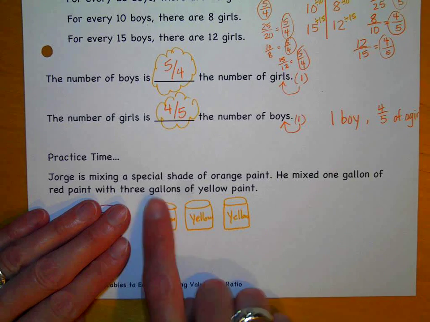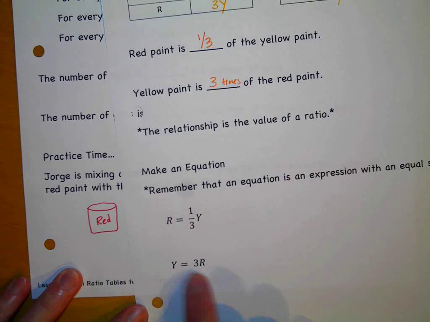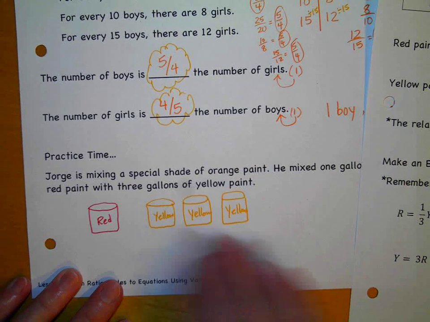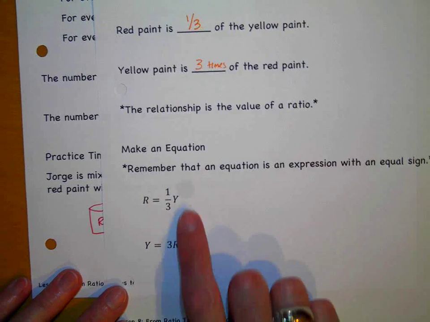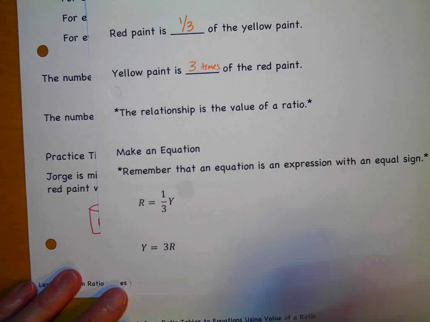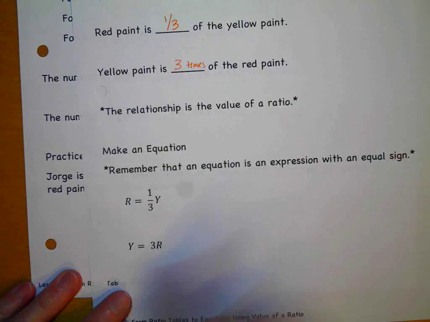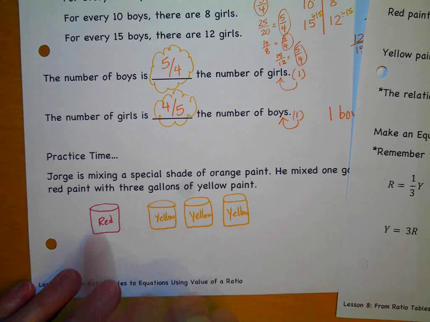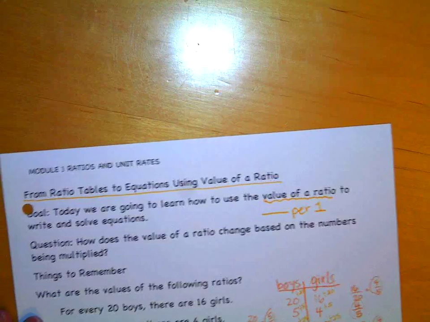So if we're doing a comparison of just the red means that it would be equal to 1 out of the 3. Whereas the yellow equals 3 times the red, and if we look at that, we have 1 red, we have 3 times that, so that means we have 3 of them, okay? So these are the equations that we can use to help describe our scenario. The red is 1/3 of the yellow, which is true, and the yellow is 3 times the red, because there's 3 more of them than there are red, okay? So hopefully that helps you, okay?